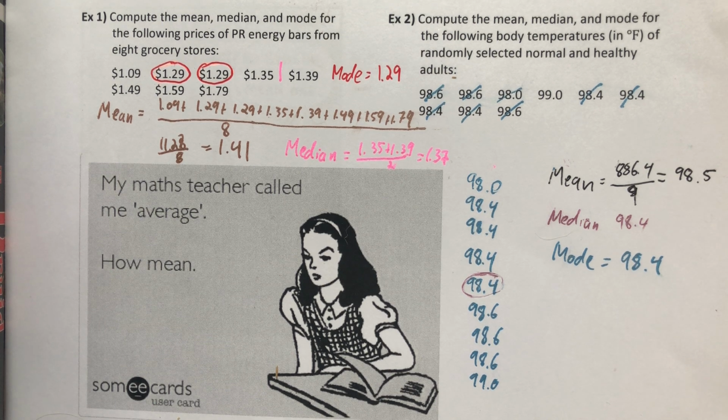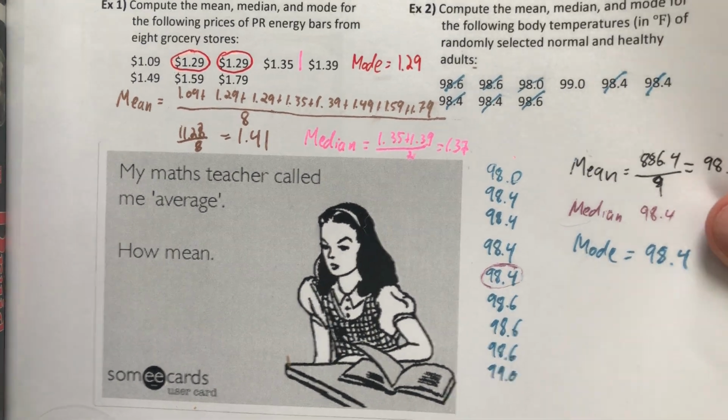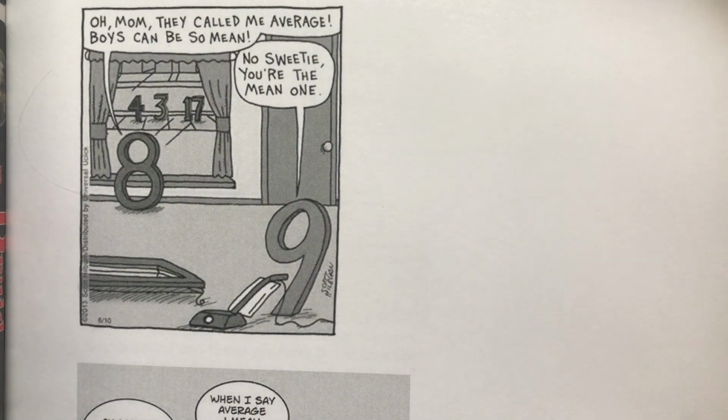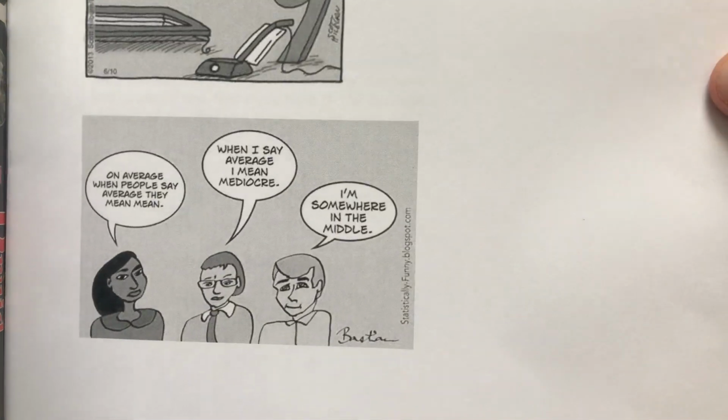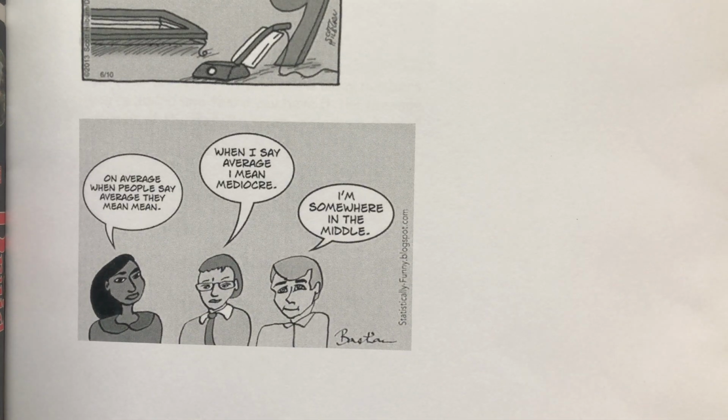And if your teacher calls you average, I guess we are being mean. And same thing, the average of 3, 4, and 17 is 8. So technically the 8 is the mean one. And when people, on average, say average, they mean mean. You say average, you can also mean mediocre, or somewhere in the middle.